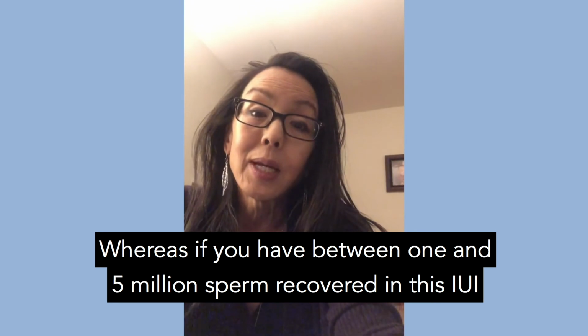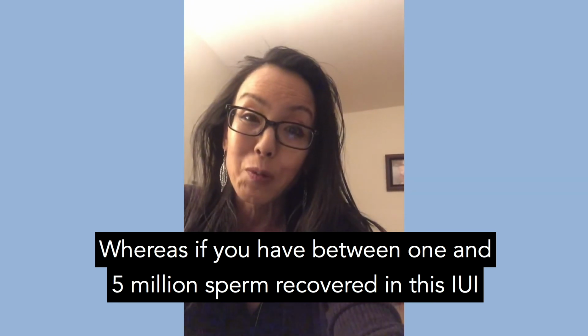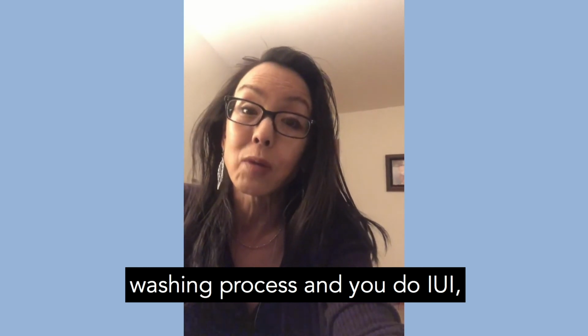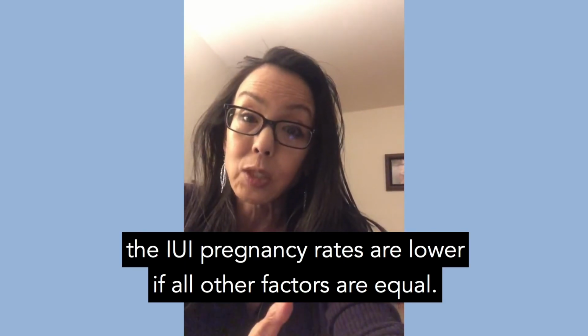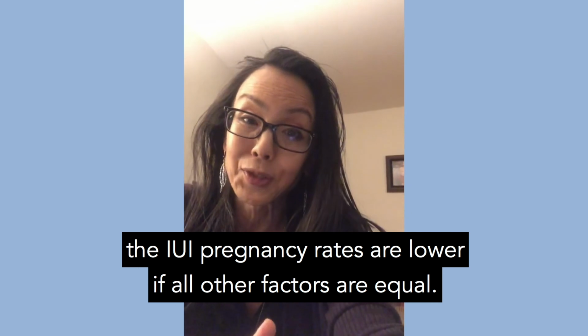Whereas if you have between 1 and 5 million sperm recovered in this IUI washing process, and you do IUI, the IUI pregnancy rates are lower if all other factors are equal.